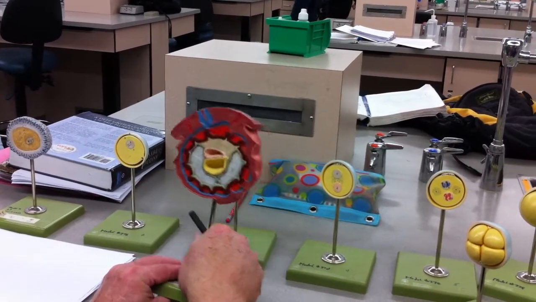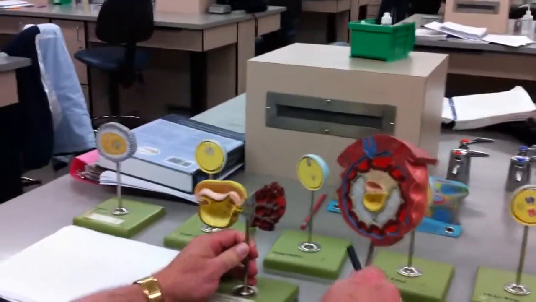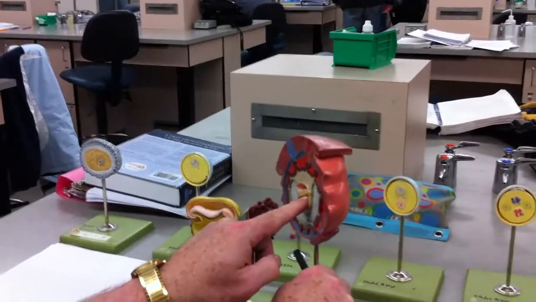So far so good. There's no mesoderm on that one? Huh? There's no mesoderm in that one? No, they haven't really shown any mesoderm in this yet.